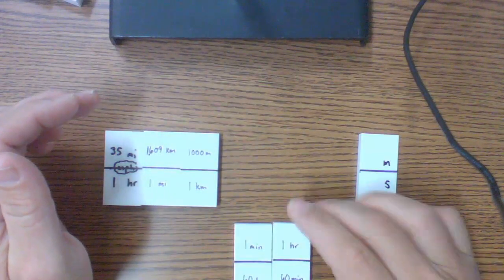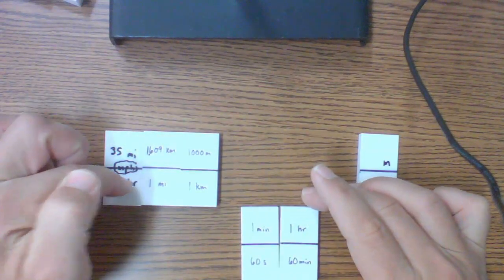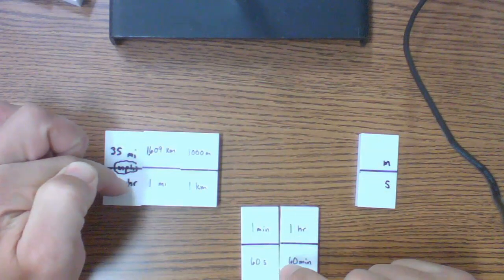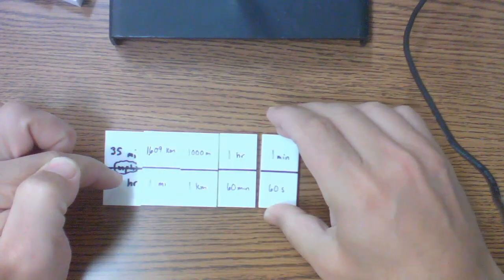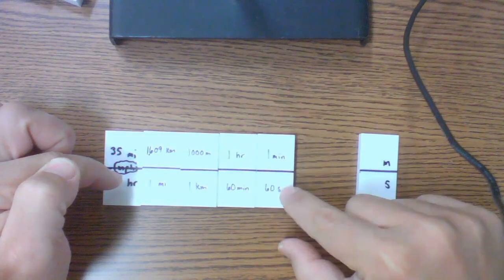So now comes the time change. So we need to change it from, let's look at our time ones. Here we go. And so I need to get rid of my hours. Now, because the hours are on the bottom, we're going to play the game to put the hours on the top. So I'm going to go hours to minutes, and then minutes to seconds.